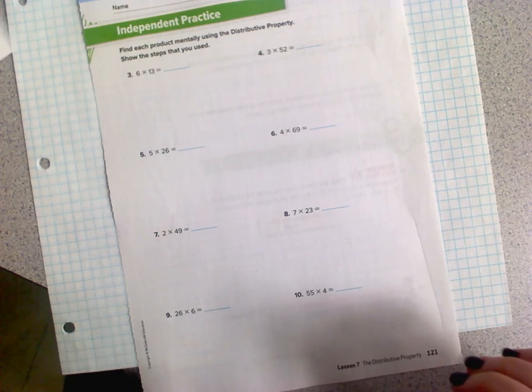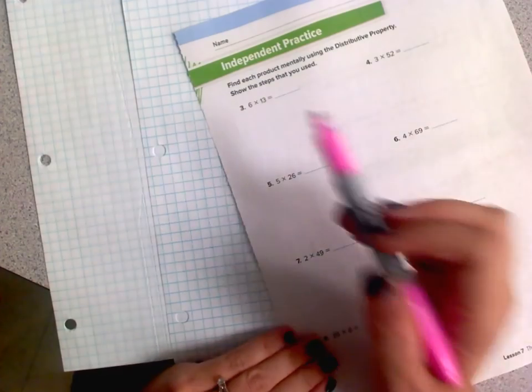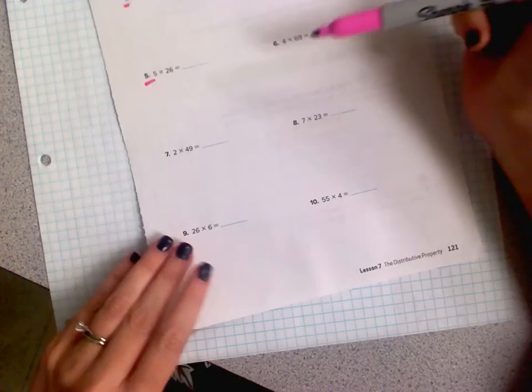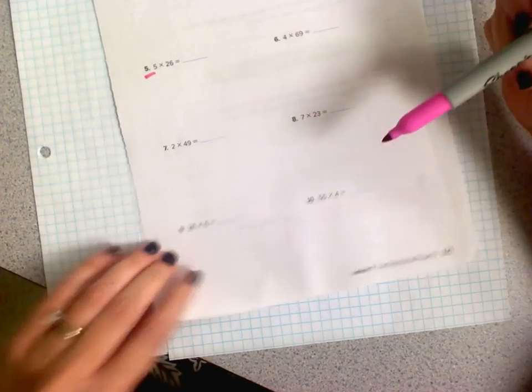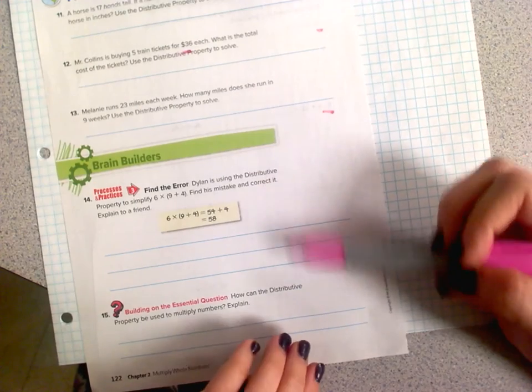So we're going to just head right into the independent practice problems today on page 121. I'm going to do 3, 4, and 5 with you. And you're going to do 6, 7, 8, 9, 10, 11, 12, 13, and if you want an extra challenge, 14 and 15.